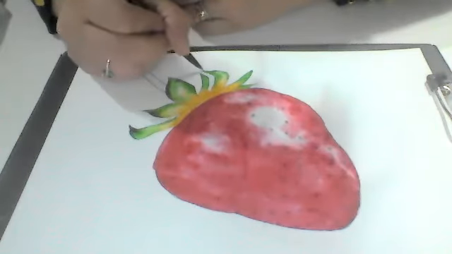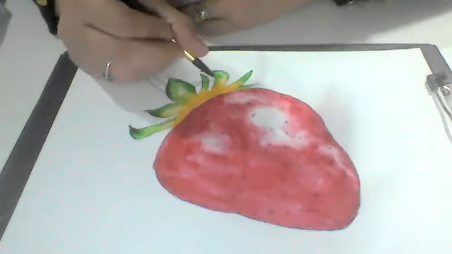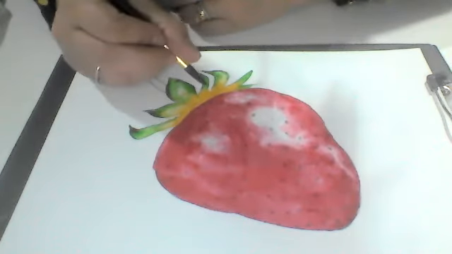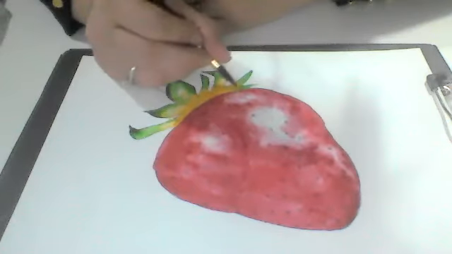And again, we might need to lift some of the colors later on to suit our needs.